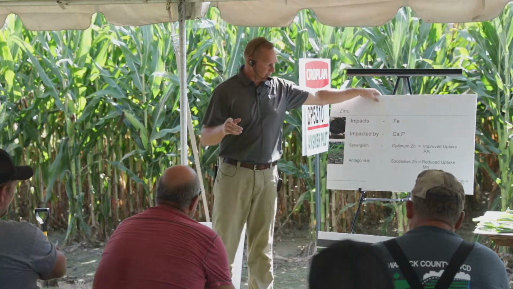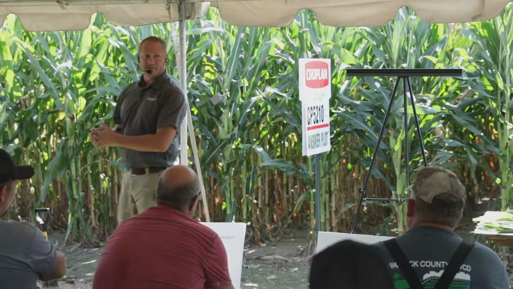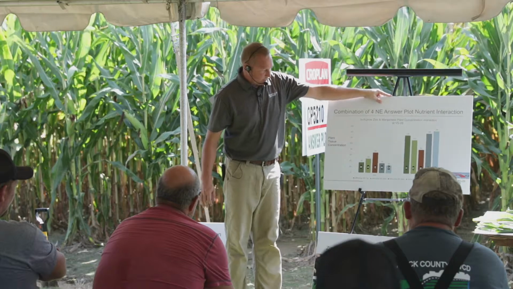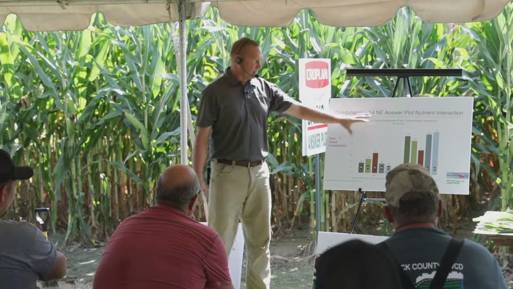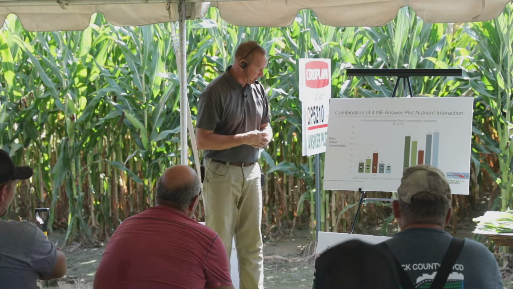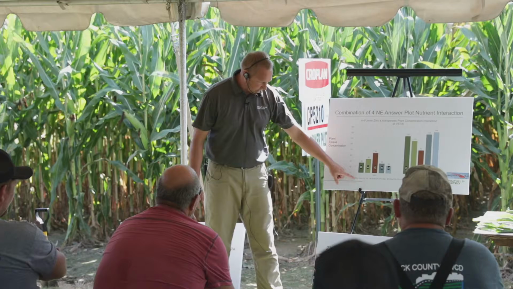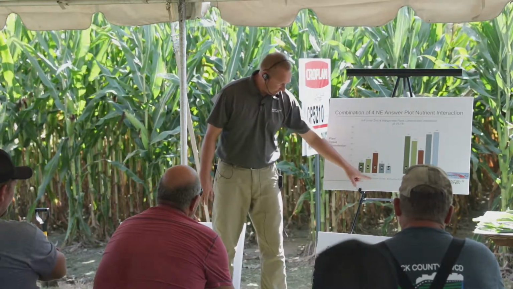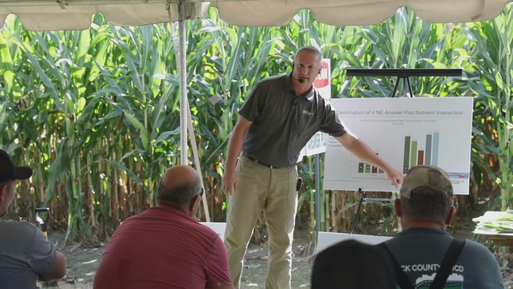And so this got me interested, and we did some trials to look at this last one, the antagonism level. This is what we did. Out of four of my answer plots over multiple years, I looked at this zinc-manganese interaction. What I want to do is see how that looked in the plant. I'm going to show you a product called Ultra Key 9% zinc, at 1 quart, then 2 quarts, 4 quarts, and then another product which has manganese in it.